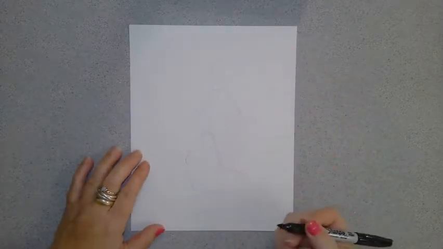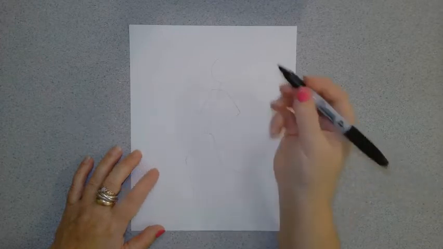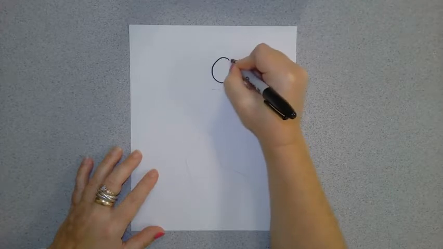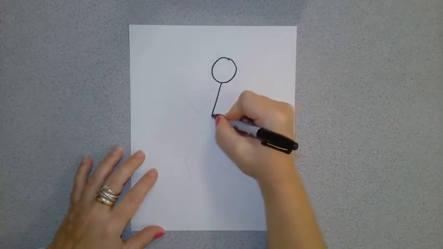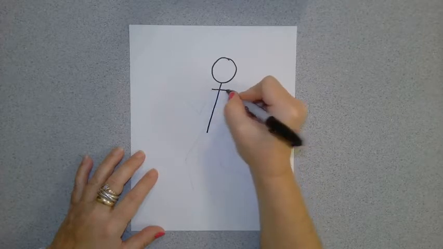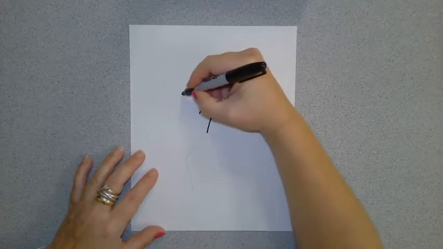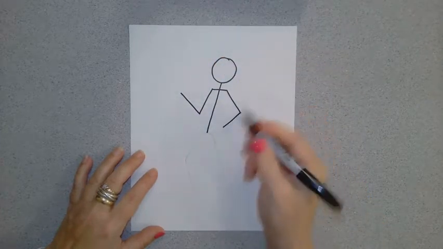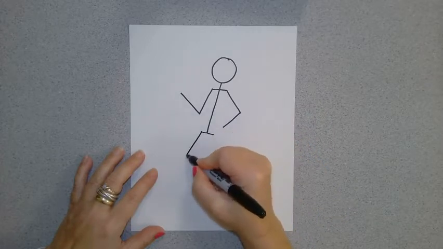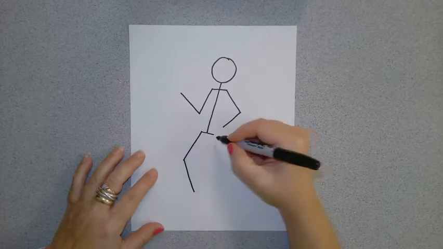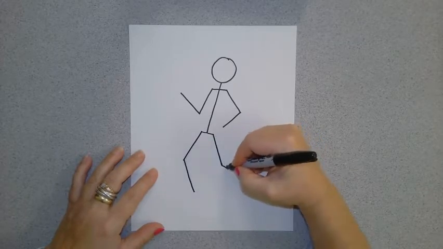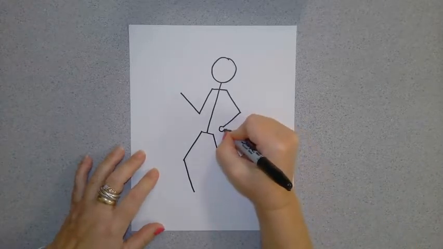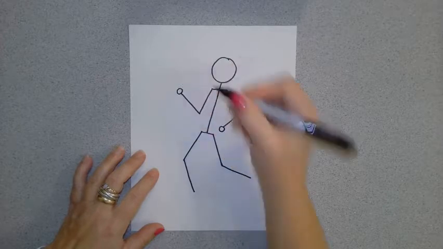I've already drawn it with my pencil to save some time. Now I'm just going to use my Sharpie. Remember, you can pause these videos anytime you need to in order to work on your project, and you can always restart the video after you've drawn that particular step. All right, so I've got my figure. I'm going to go ahead and give him some hands, just circles for hands and feet.